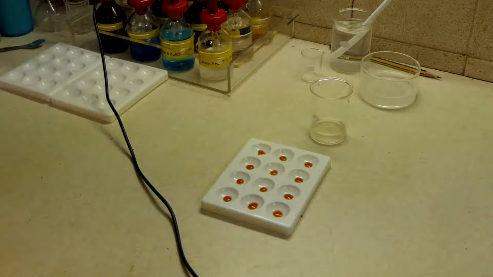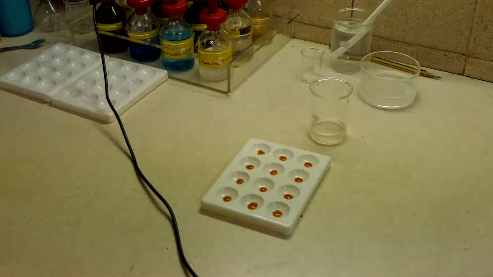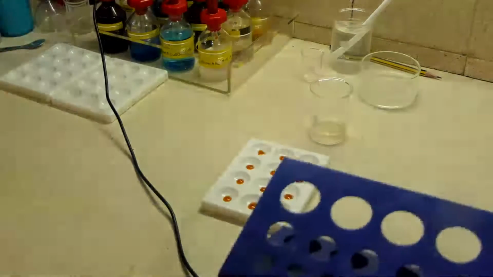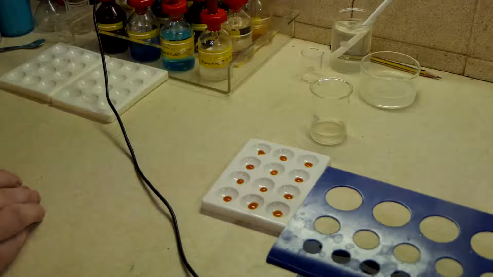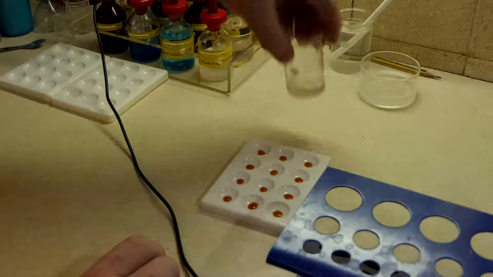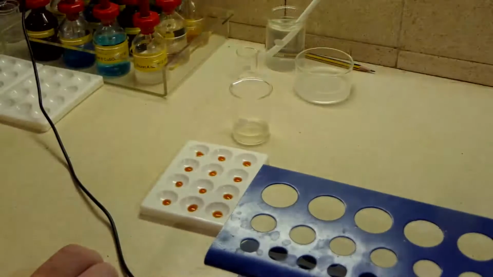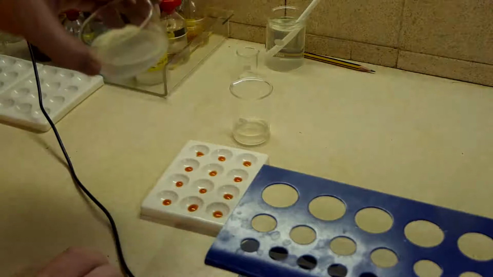What we're going to do is I'm going to take some enzyme, and this enzyme, which is bacterial amylase, I'm going to put with some of this starch solution that I made up earlier.